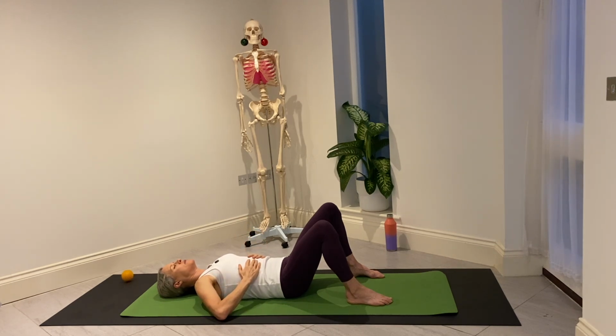Breathe in again. As you exhale, feeling that contraction. Keep exhaling. And last one, breathing in through the nose. And exhaling through the nose.